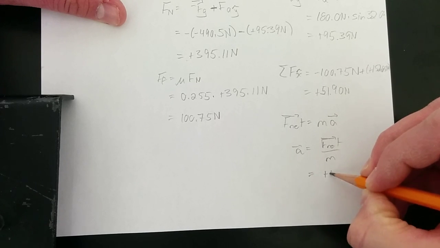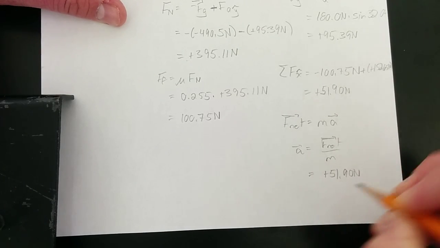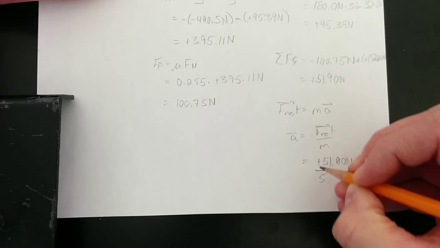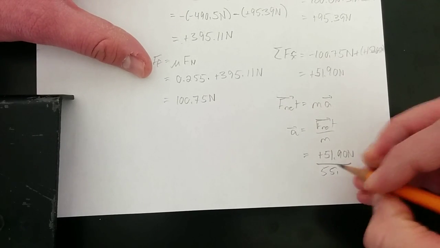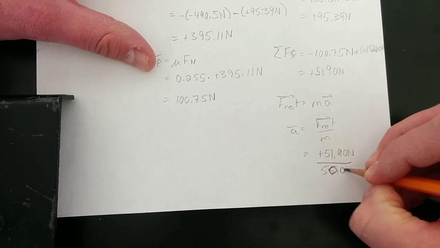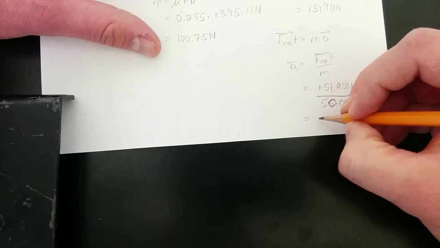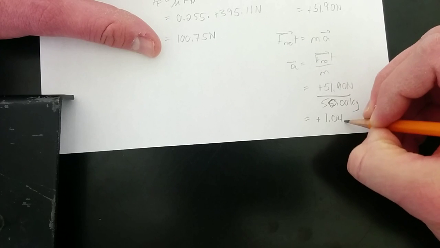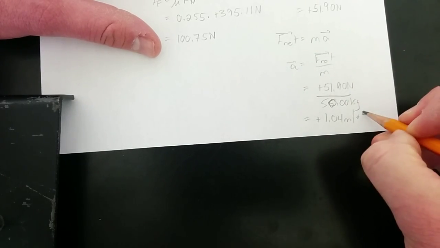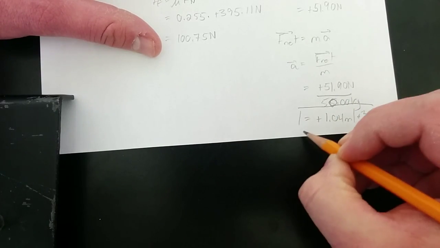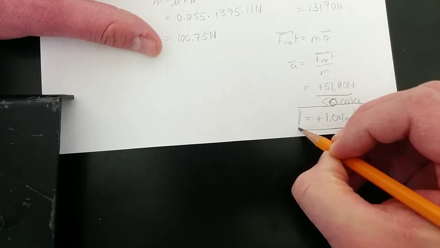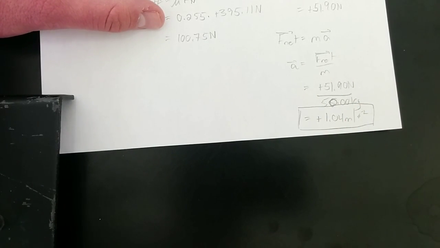Net force just recently calculated is 51.90 newtons, and the mass given in the original part of the problem, 50.00 kilograms. And I can plug these things in and find out that I have positive 1.04 meters per second squared. So that's going to be my answer. So the object is going to move. It is going to experience a positive acceleration of 1.04 meters per second squared.